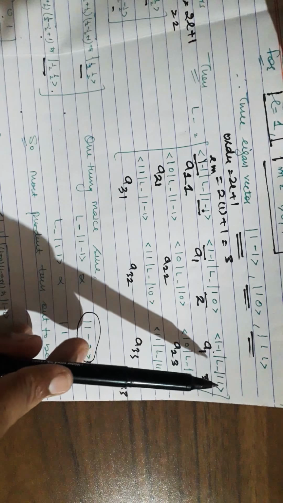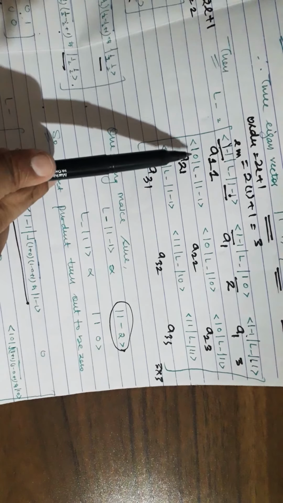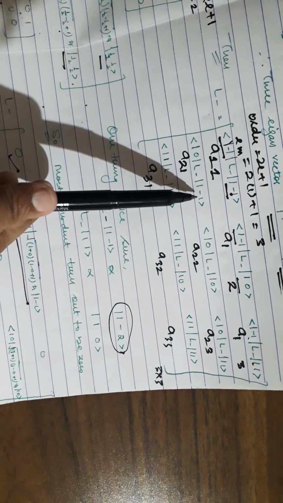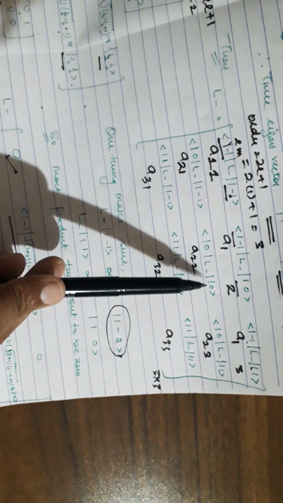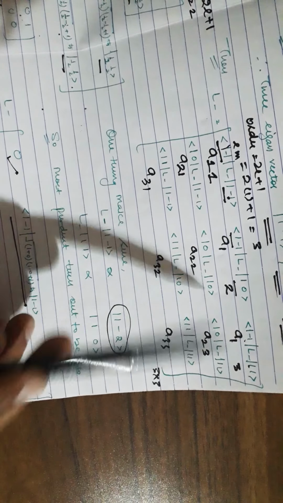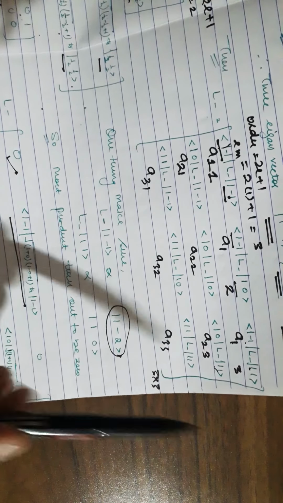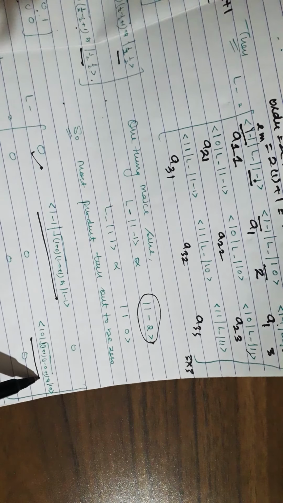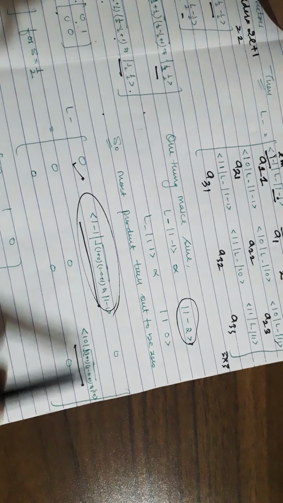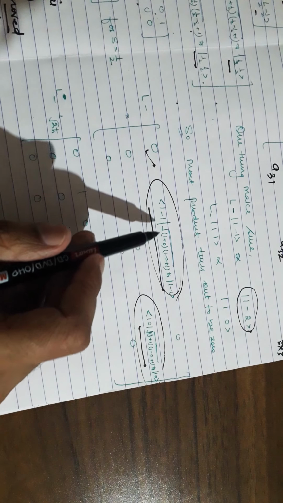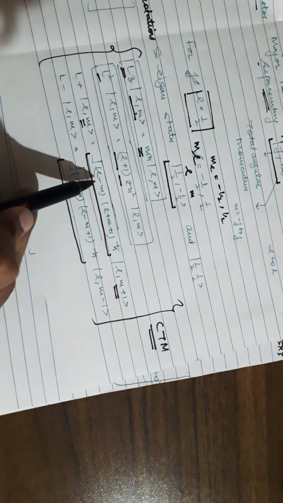This is 1 minus 1, this is 1 0, again 0. 1 0, 1, again it reduces by 1, this comes out to -2, so again it is 0. Those which can be 0, I have directly made 0, otherwise I have only 2 entities which are non-zero.